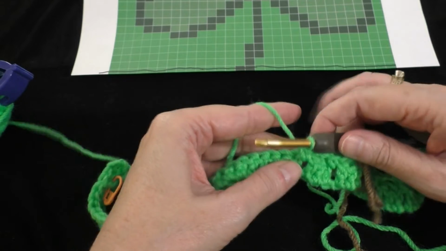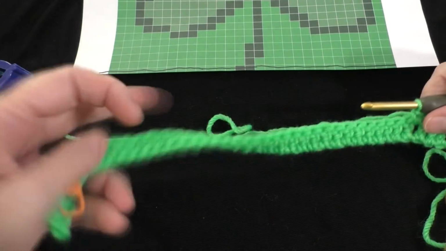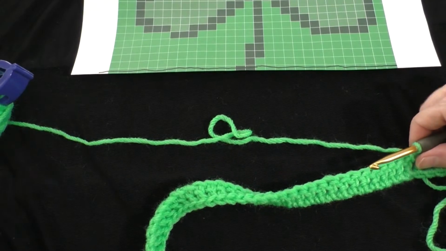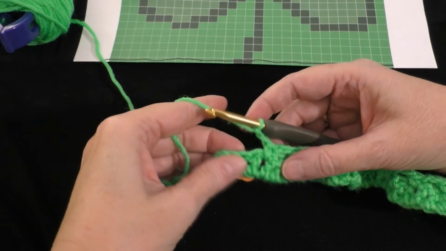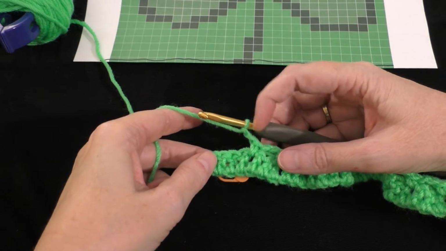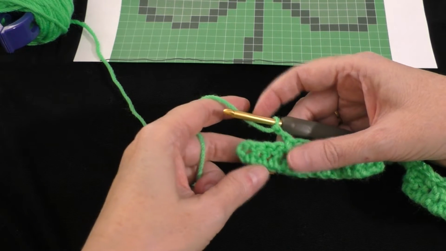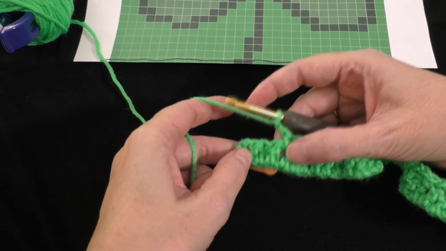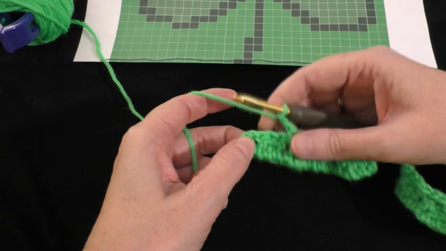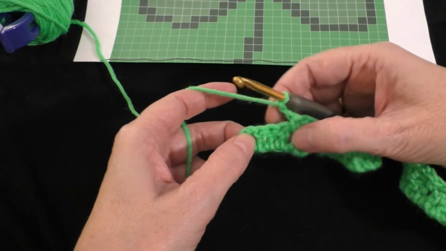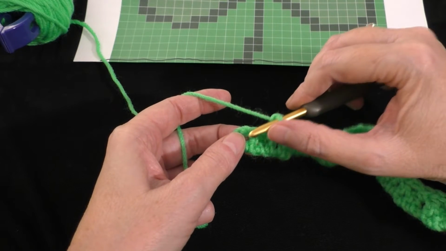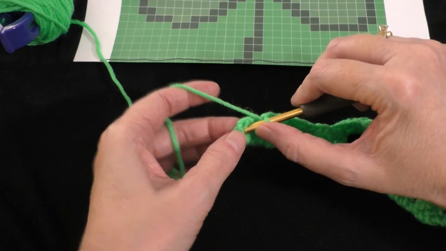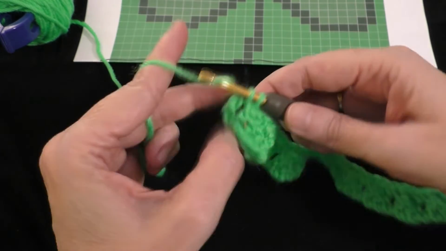Okay, now we're going to do that all the way to the end, and I'll meet you up at the end. Okay, so we single crocheted, chain 2, and now we're getting ready to skip these 3 double crochets. We're going to single crochet after that 3rd double crochet, in between that and the turning chain at the end, just like we've been doing before.